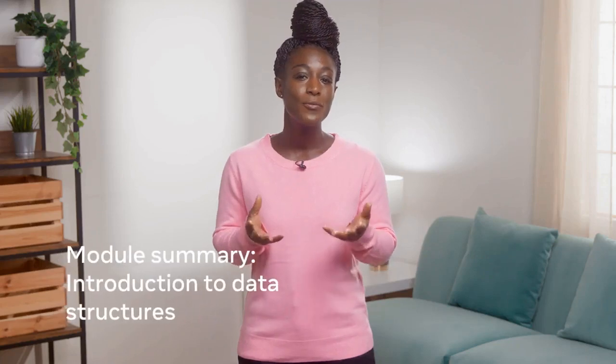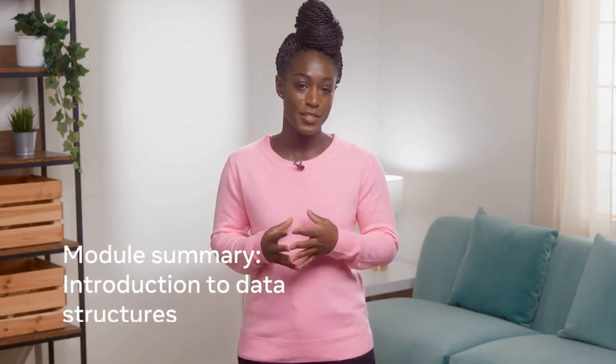Well done! You've reached the end of the Introduction to Data Structures module. Let's take a few moments to review what you learned during this module. You started the module with a lesson on basic data structures. This ranged from basic data structures like strings, booleans, or arrays to more advanced data structures like collections, graphs, and heaps. Understanding the data you are working with and the most appropriate structure to use can be very beneficial.